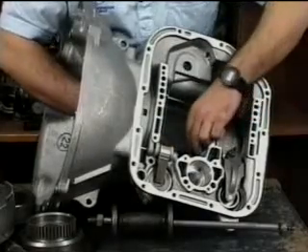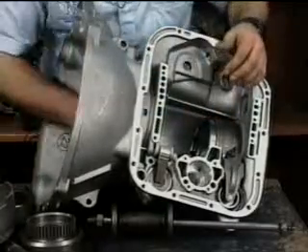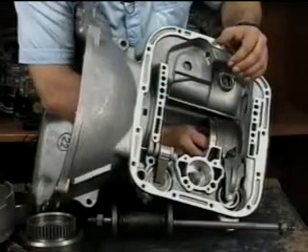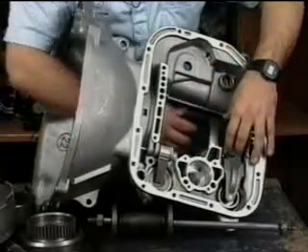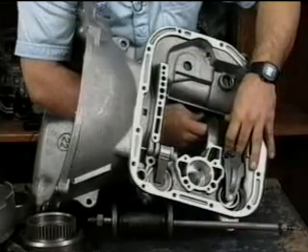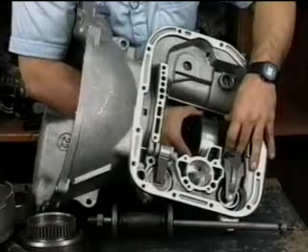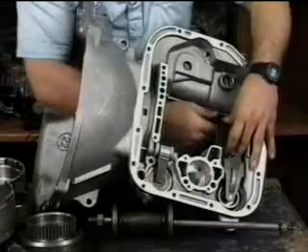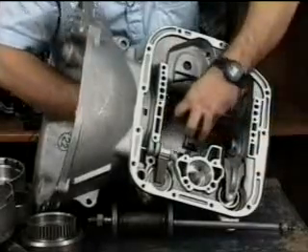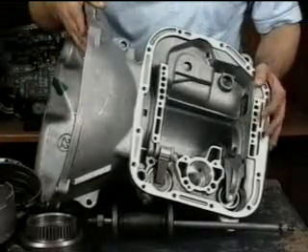With the snap ring removed, we can then remove the washer, which is keyed to the drum, and we can then remove the rear drum assembly, and the rear low reverse band. And now we have all the internal components removed from the barrel of the case.